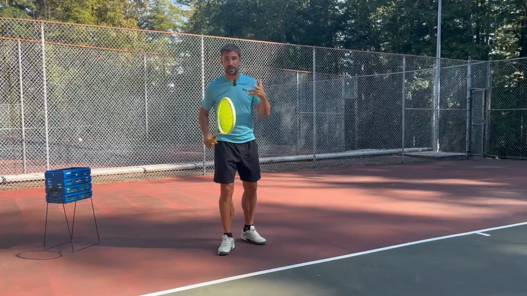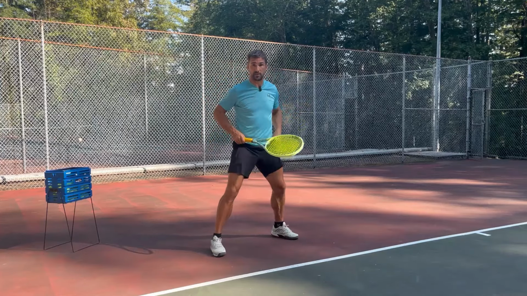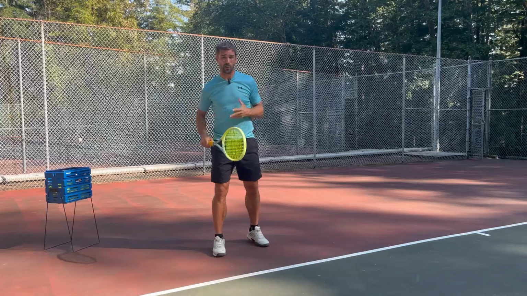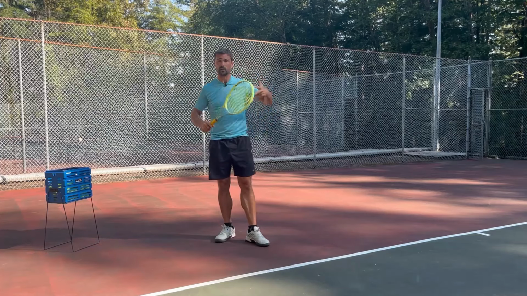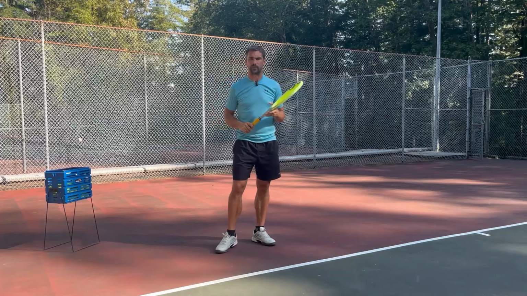So potentially you might need to work on preparing earlier, which means working on timing your split step well, maybe working on your footwork. Potentially you might need to work on improving your visual system so you can read the flight of the ball faster, but I'll talk more about that in a moment.